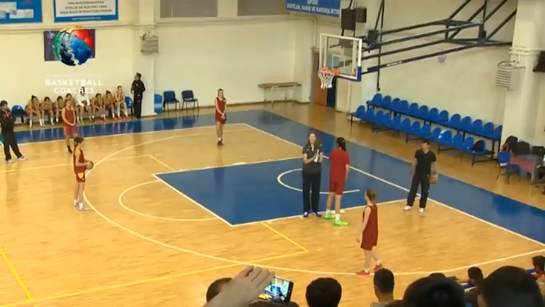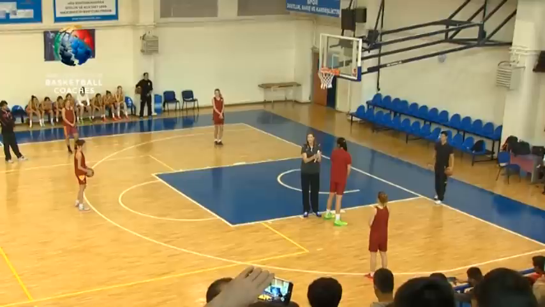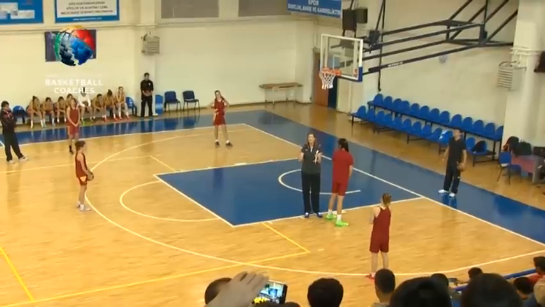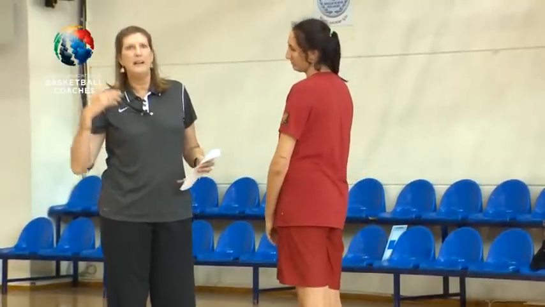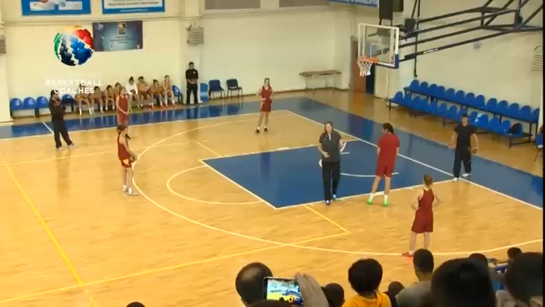So it's important for your players to read the screen and know where it is. And that takes time, especially with some of the younger players. They don't just know where to go. If you run this play and you tell her to come off a pin down screen, she may just come off a pin down screen without being aware of where her defender is. It's important that she knows where her defender is.